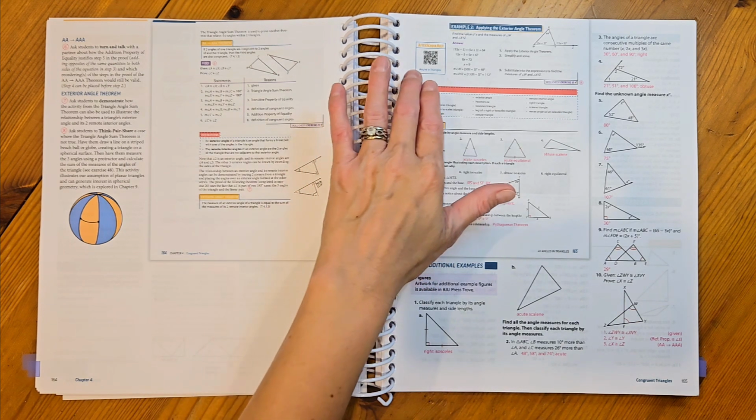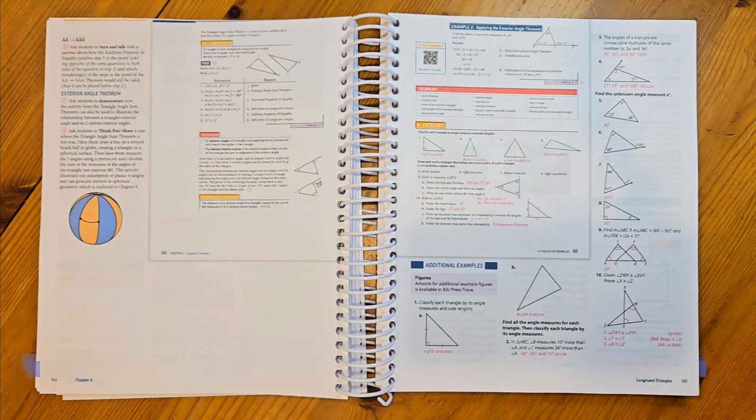You may have also noticed there is a QR code listed on this page. These QR codes will be sprinkled throughout the geometry student textbook, so your student will have access to these codes. These QR codes link directly to the After School Help website, so if there is a video or extra practice, maybe a quick tutorial, that will be what the QR code links to, so your student can go directly to that website, get that extra help, and then continue on with their lesson.